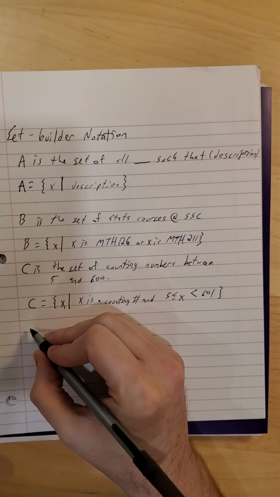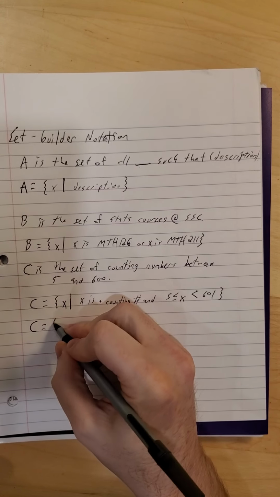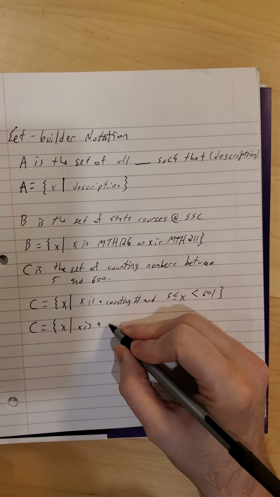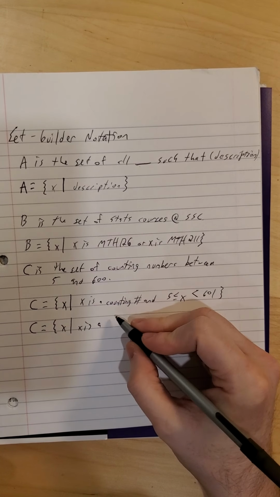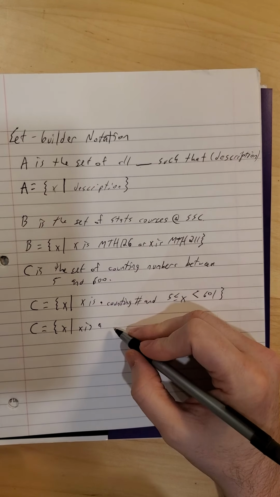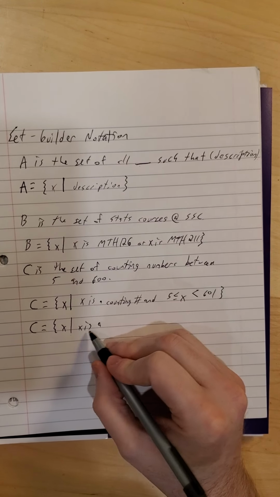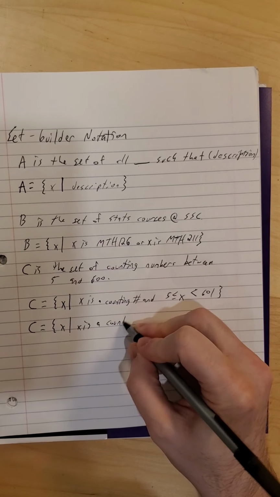Okay, welcome back. So hopefully all of yours started the same as the example here. So C is a set of all x, straight line that's read "such that," x is a counting number.